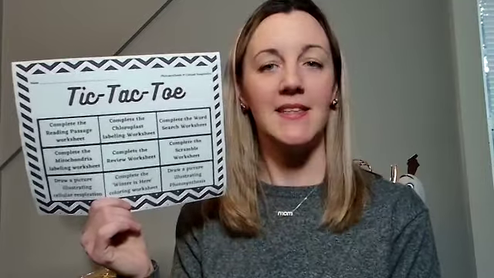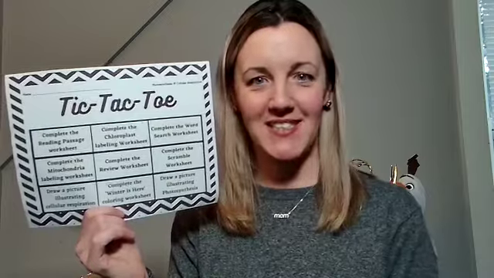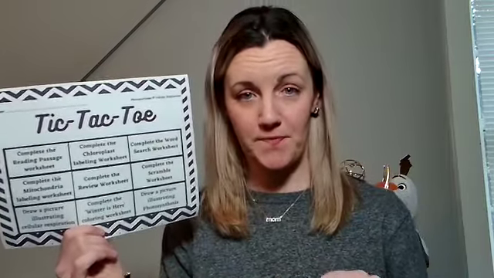Okay, let's start. So today we are going to be making a tic-tac-toe board. It's tic-tac-toe. The students love it. It brings them back to their childhood. I like it because I control how they're reviewing, what activities they are doing, because I'm adding the activities onto this sheet, but they get to choose which activities they want to complete.